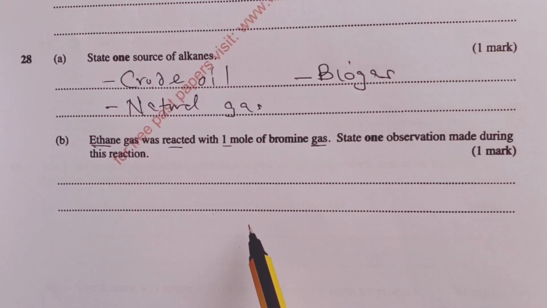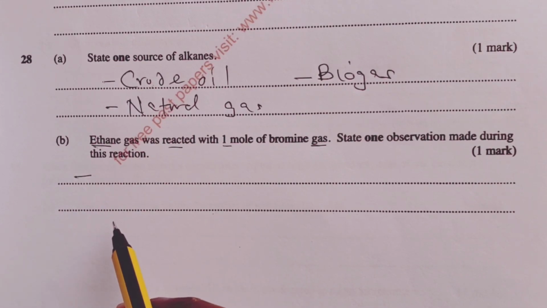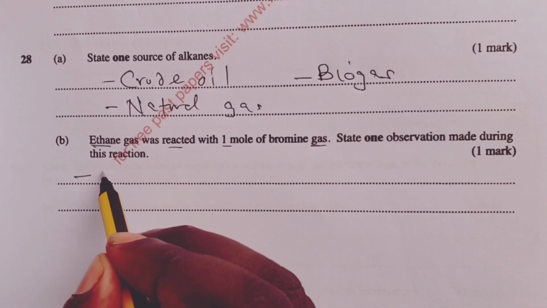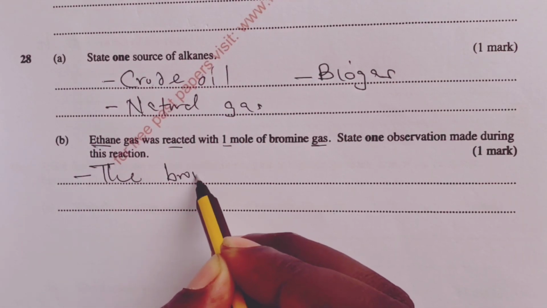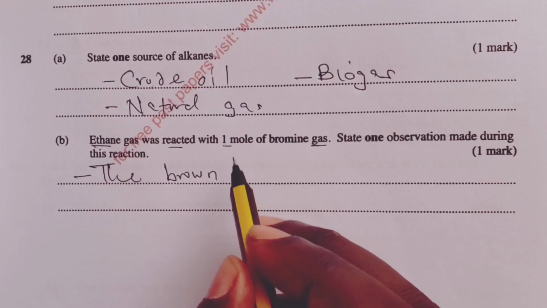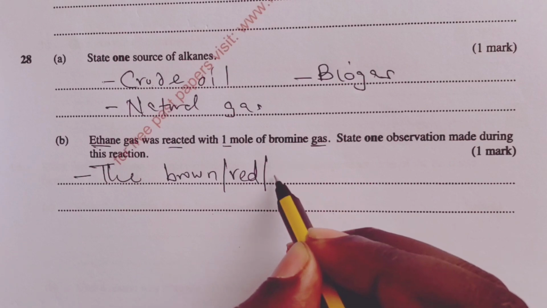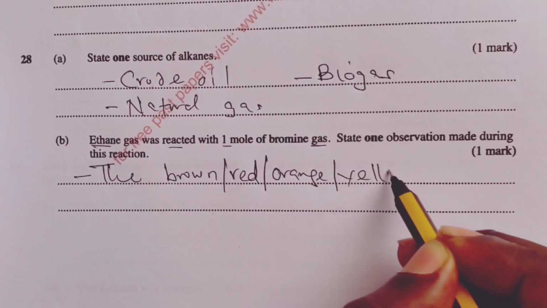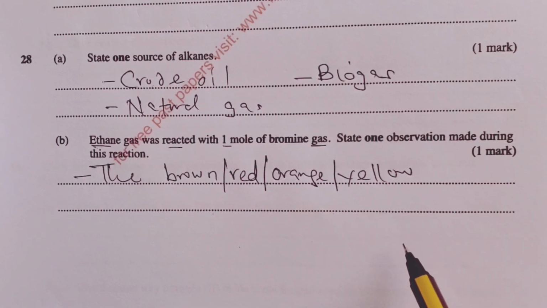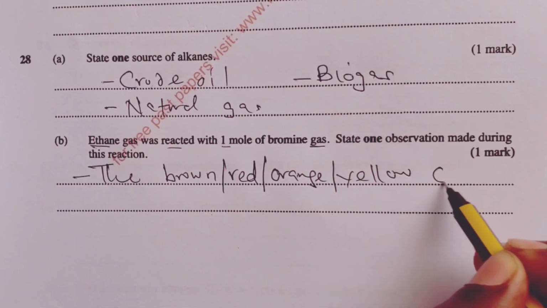So here we expect that a substitution reaction took place, and depending on the concentration of your bromine gas, either the brown, the red, the orange, or the yellow, and these color shades depend on the concentration of the bromine gas. So all these are acceptable.